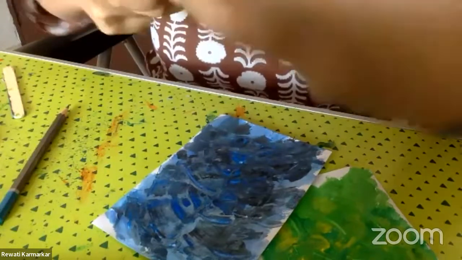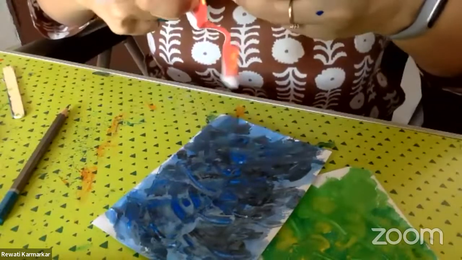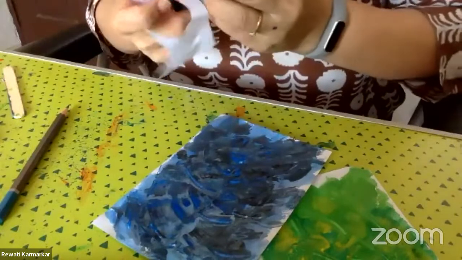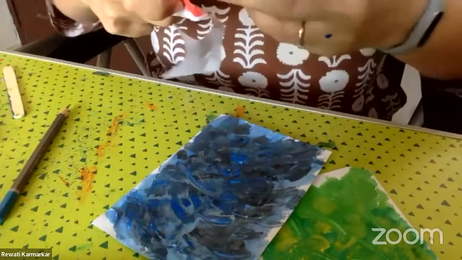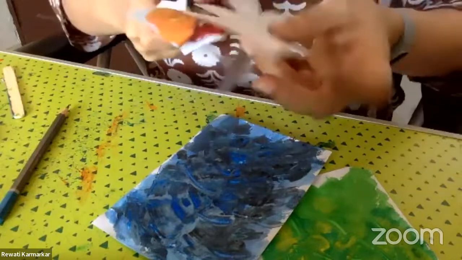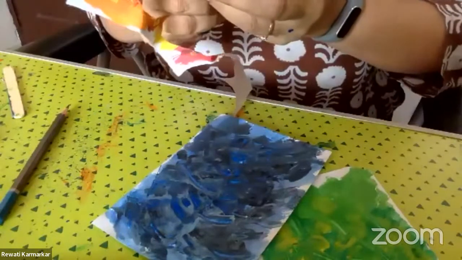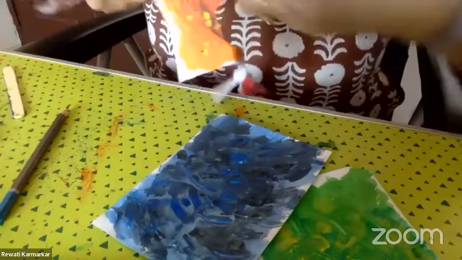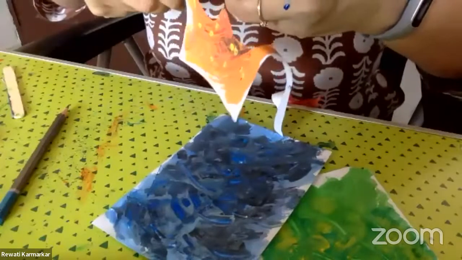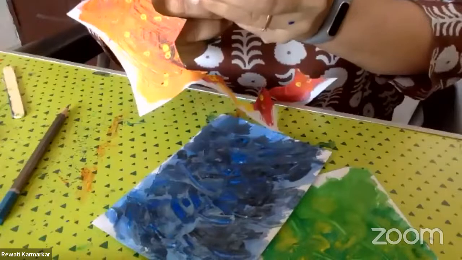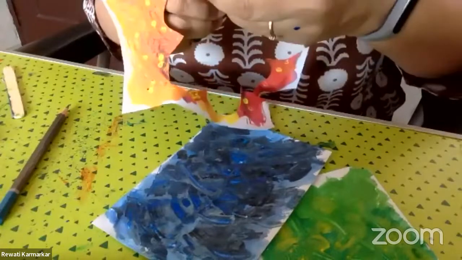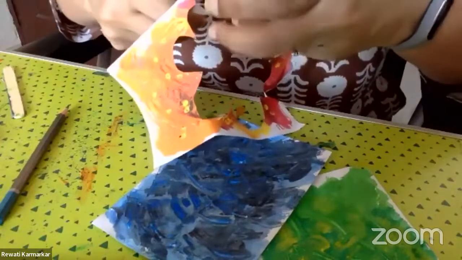You know what the rule is, right? When you're creating something, nothing is wrong, nothing is right. Everything is fine. So this is what Eric Carle would actually do. He would create all these sheets of paper and keep them.